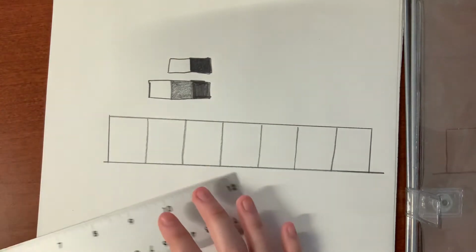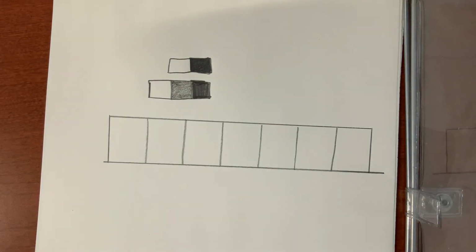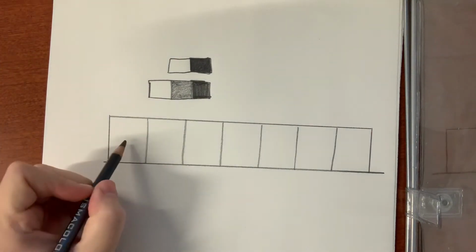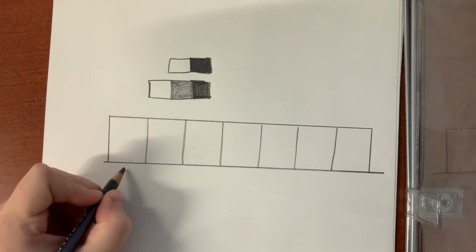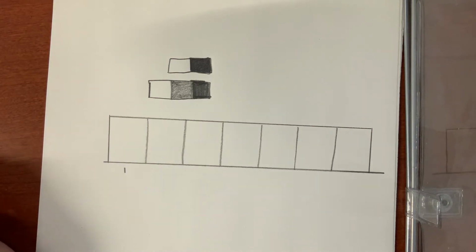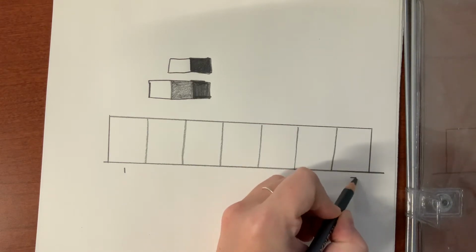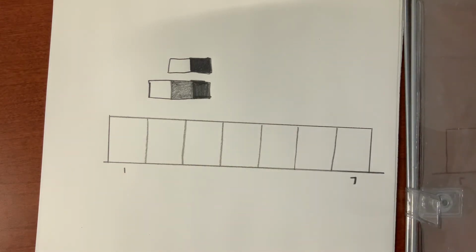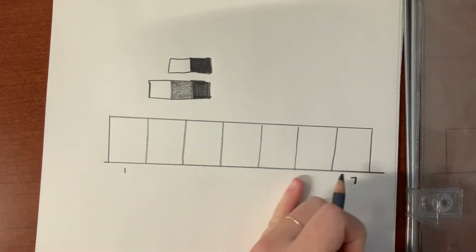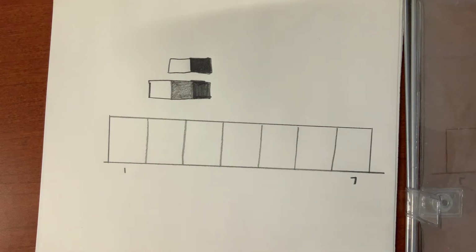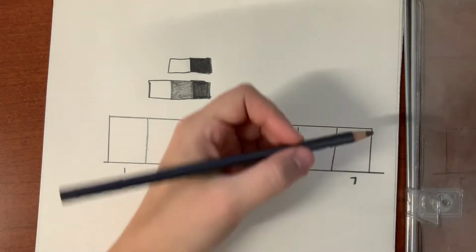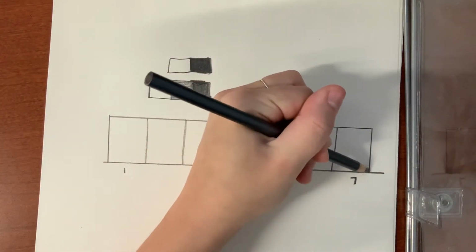Okay? So how I like to set it up is we know that this is going to be our 1. And 1 is going to be as light as possible, so we're not going to touch this at all. Then we know this is going to be 7, and it's going to be as dark as possible. So everything in here is going to be a range. So I'm going to start down here.